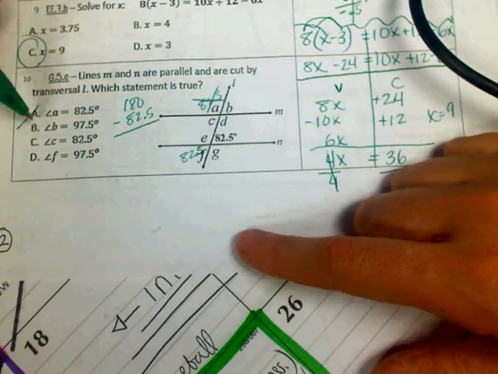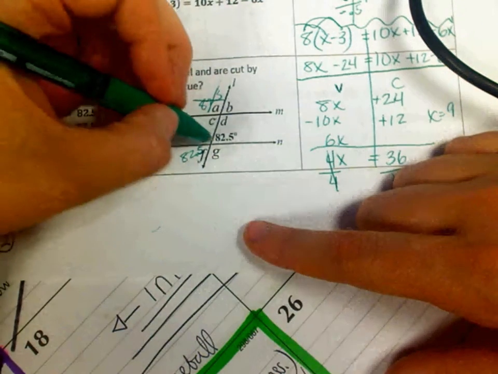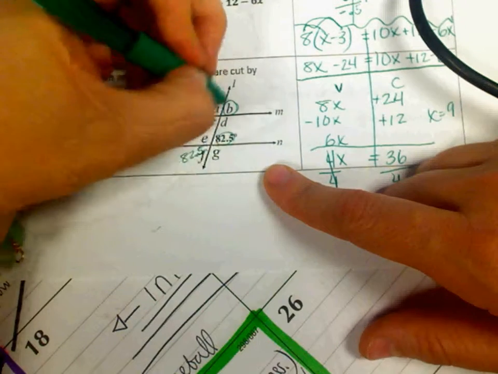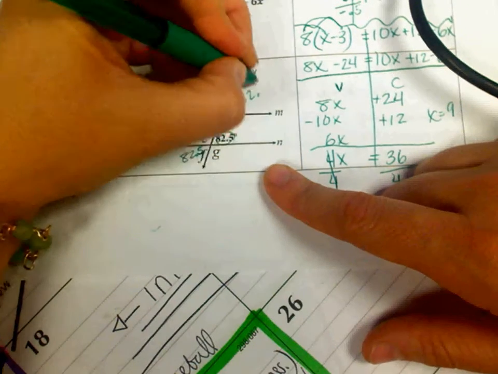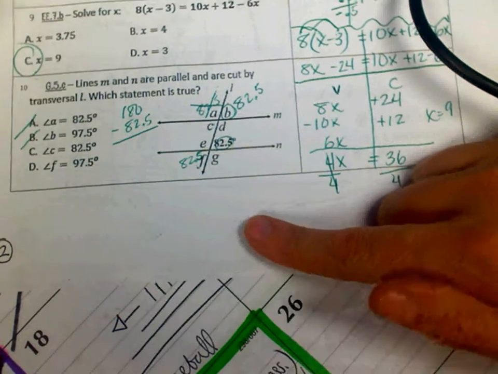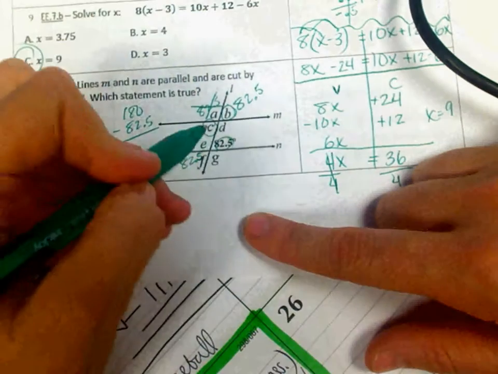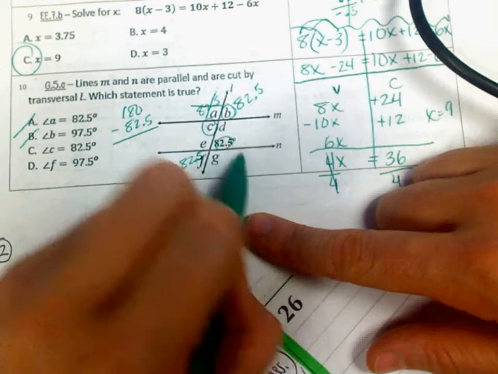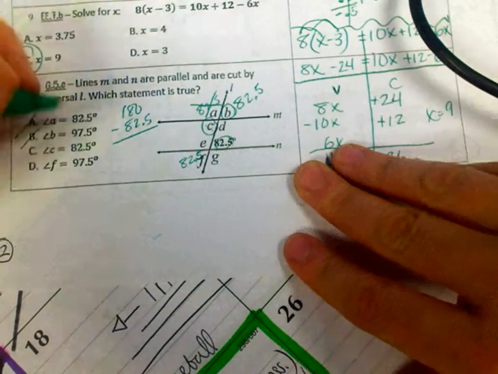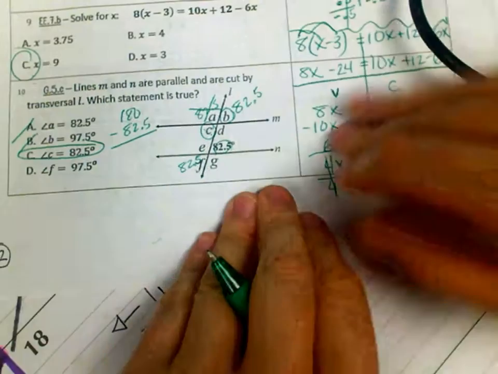And then it says, which one is true? Angle B is 97.5. Angle B is corresponding with this, so that means the angle B is 82.5 degrees, not 97.5. This one says angle C is 82.5. Yes, that one is true because this angle and angle C are alternate interior angles, and those are congruent. Okay, next page.